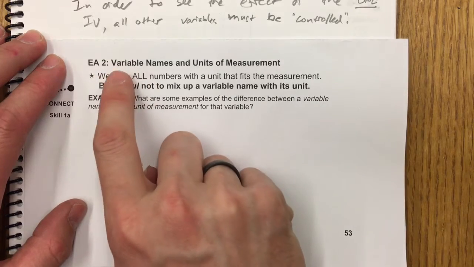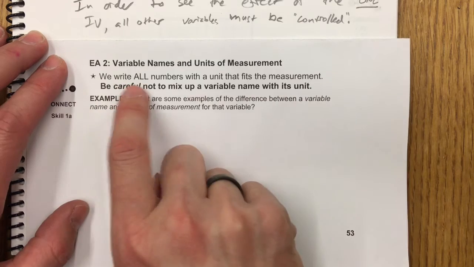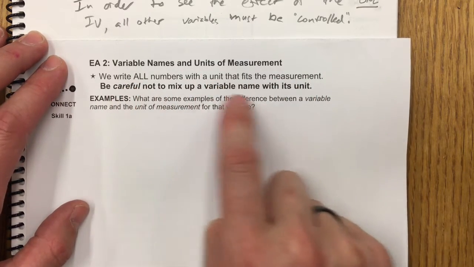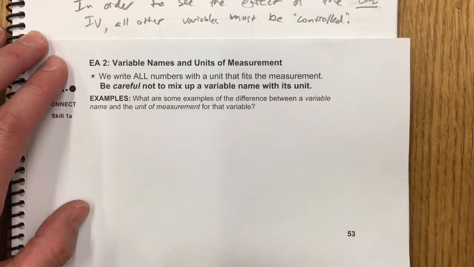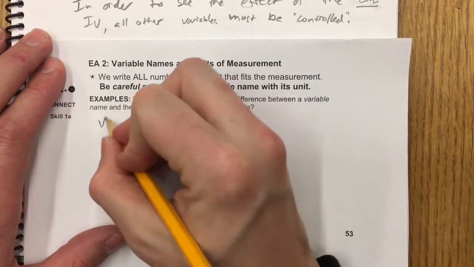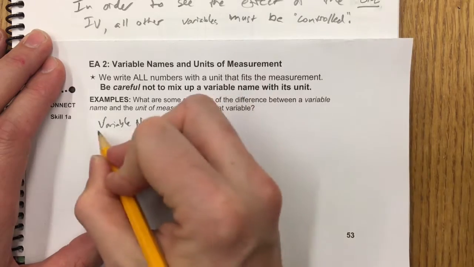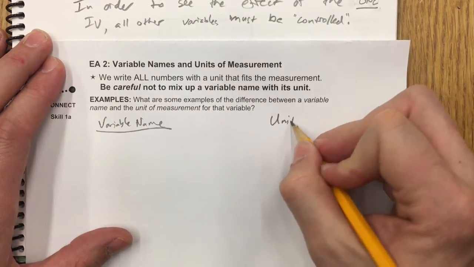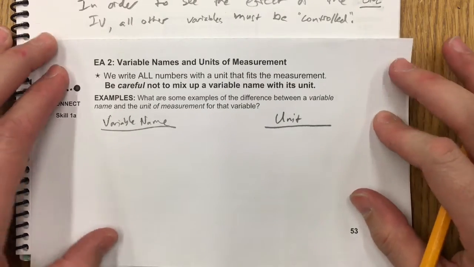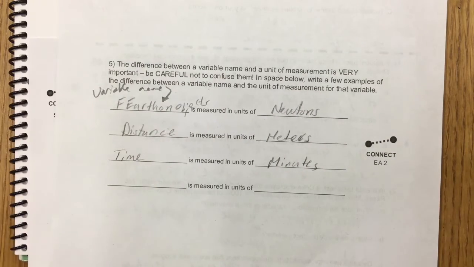EA2 is about the difference between a variable name and the unit of measurement for that variable. We write all numbers with a unit that fits the measurement. Be careful not to mix up a variable name with its unit. This is a very common mistake, so we want to clarify which is which. The variable name and the unit are two very different ideas.